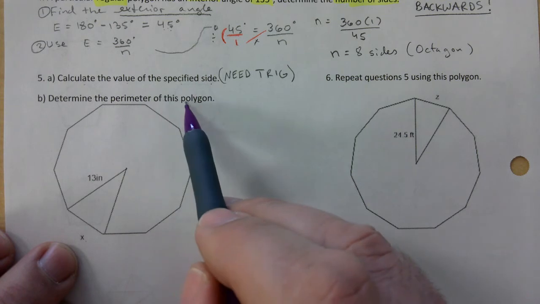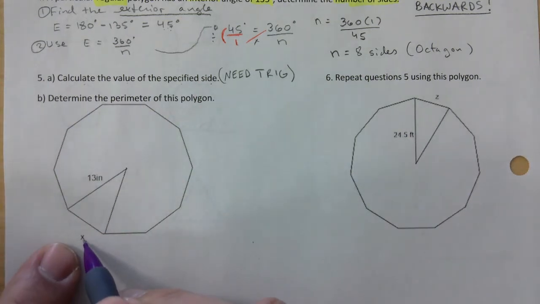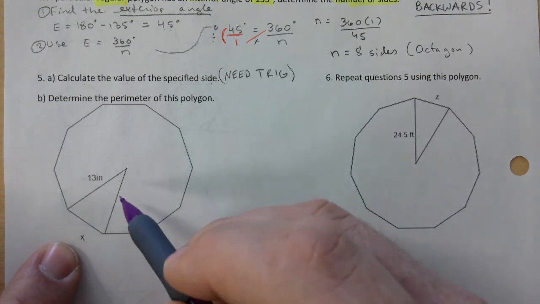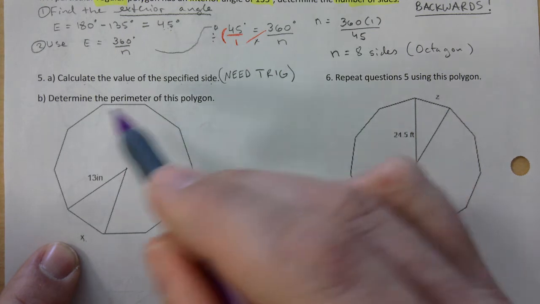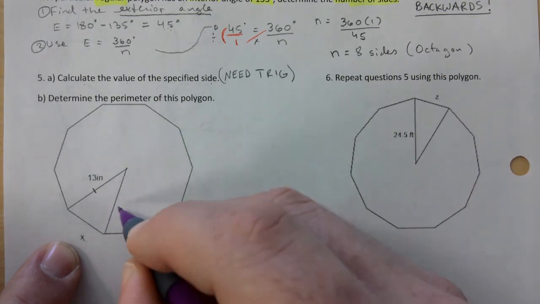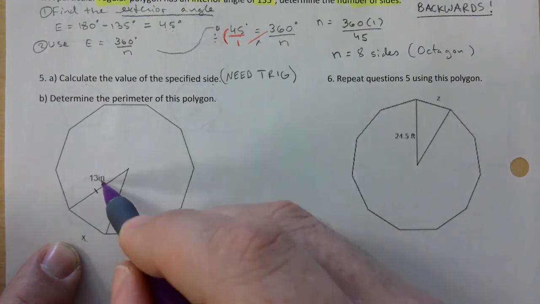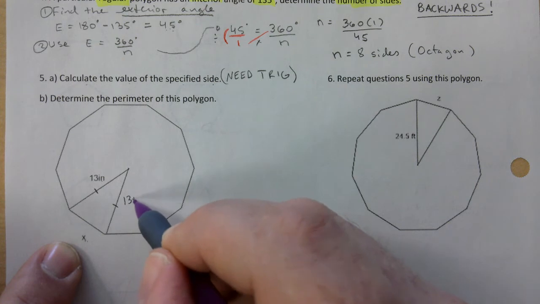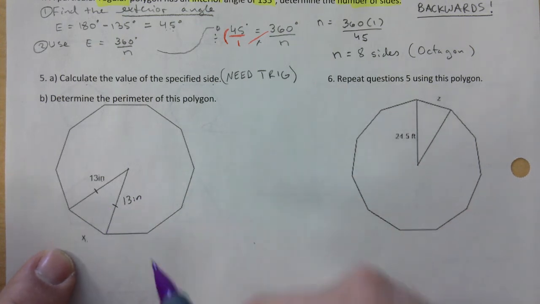Determine the perimeter of the polygon. That's next. We'll do A first. So let's find x. This is a regular shape, by the way, right? If this is regular, then this side will be the same as this side. So if this is 13 inches, we know that this is 13 inches as well. So you've got 2 out of the 3 sides.